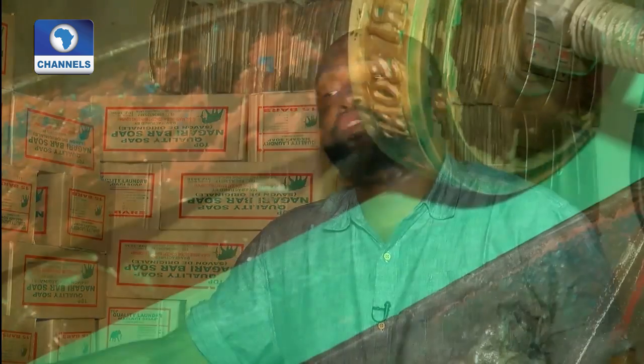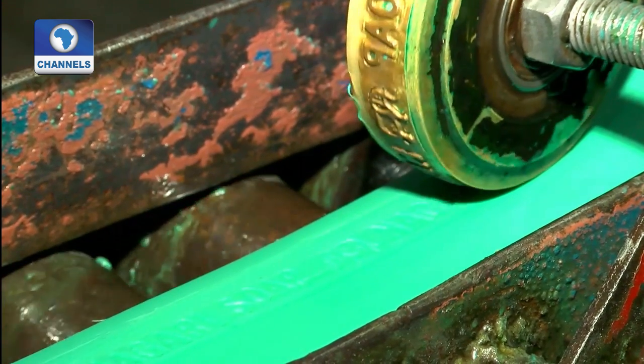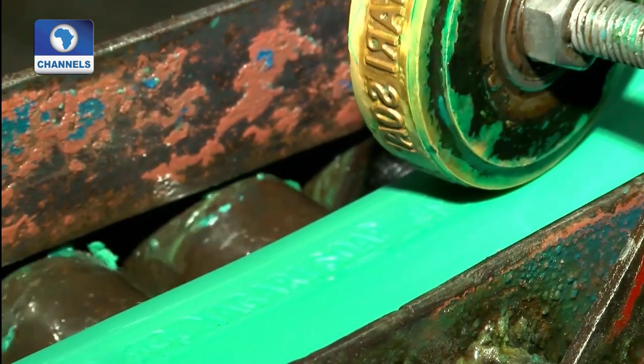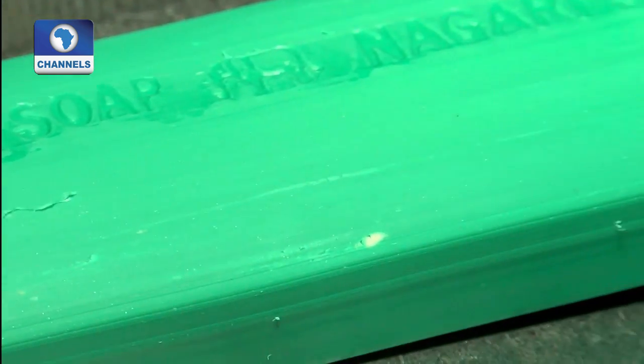And first of all, we're into laundry, not bathing soap. The soap we produce here is laundry soap, mainly for washing clothes and dishes. That's what we do here. And it is solid. We are not into liquid soap. What we do here is solid soap, washing of clothes and dishes. So, and it's green type.